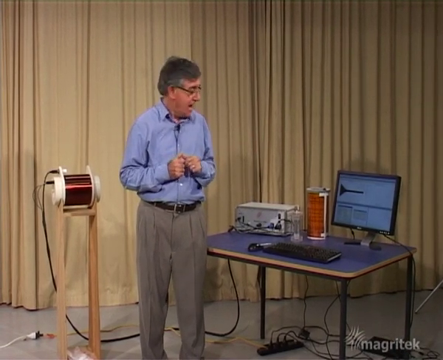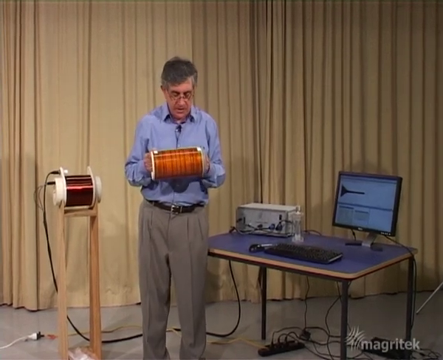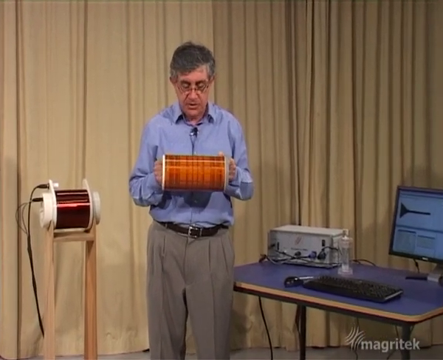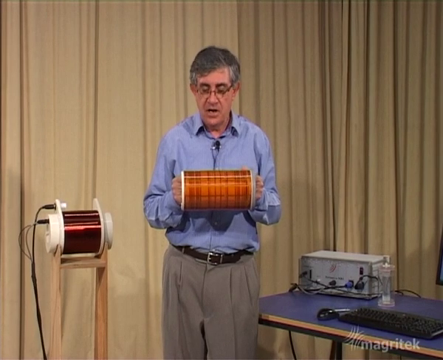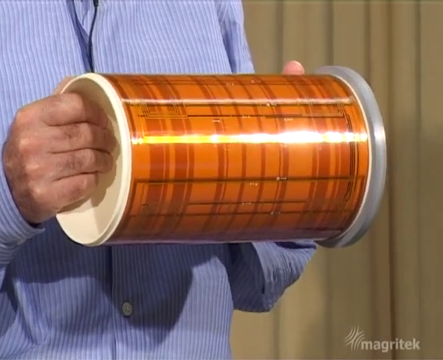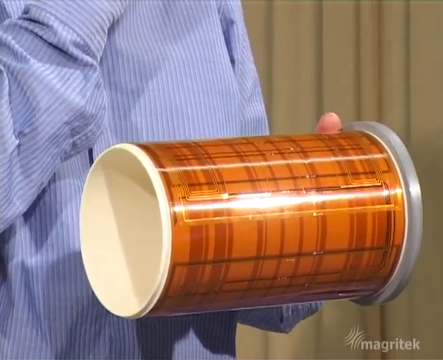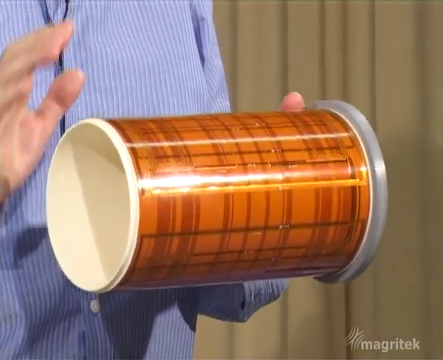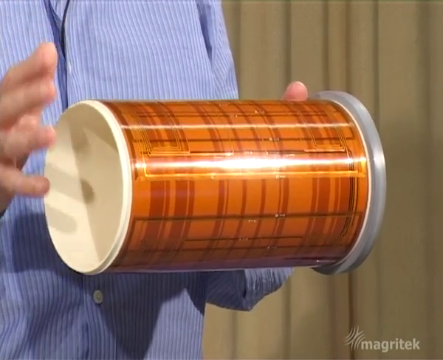Well, it turns out that we can, because inside the Terranova probe is this set of complicated looking coils known as magnetic field gradient coils. And what they do is to provide a magnetic field that varies linearly in three orthogonal directions, so that by putting a small amount of current in these coils, we can correct for imperfections in the Earth's magnetic field.